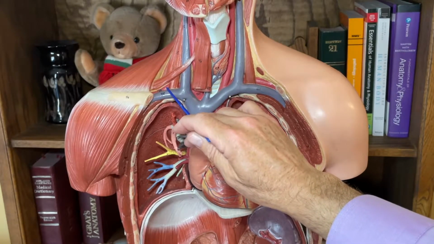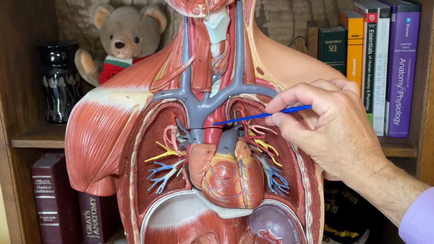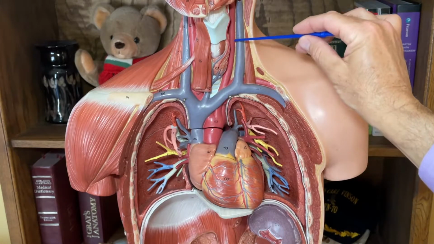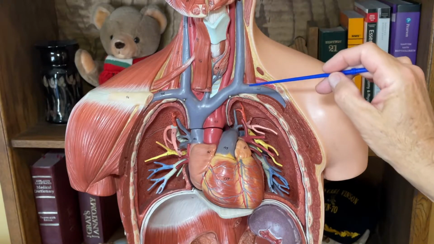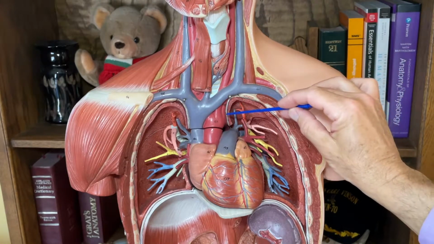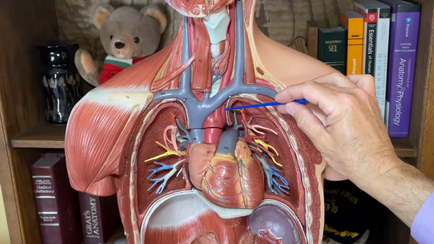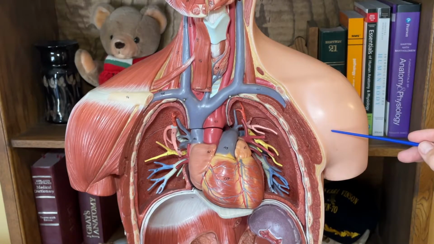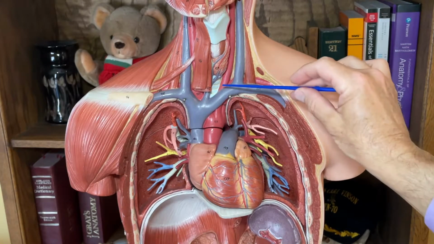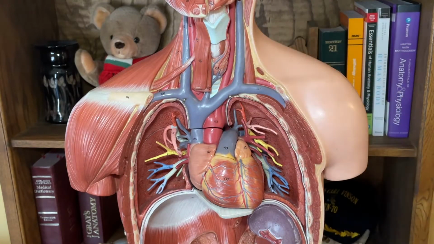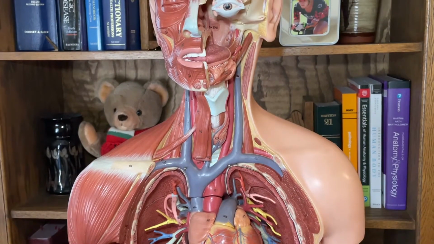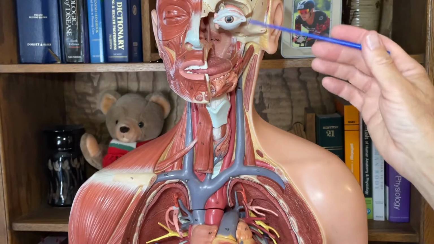Right subclavian artery. The very next branch coming off the aortic arch is the left common carotid. You see it coming up here in red, going up to feed the brain. And then the very next branch is the left subclavian artery. You'll see it coming over here to feed the left arm.